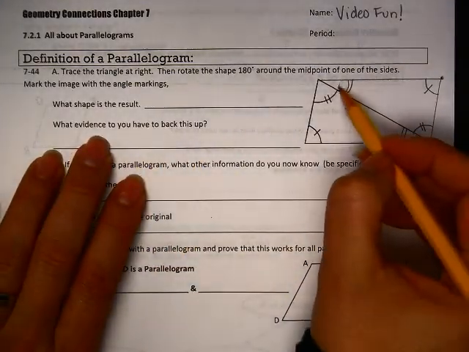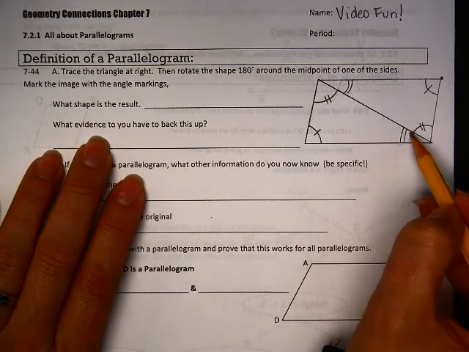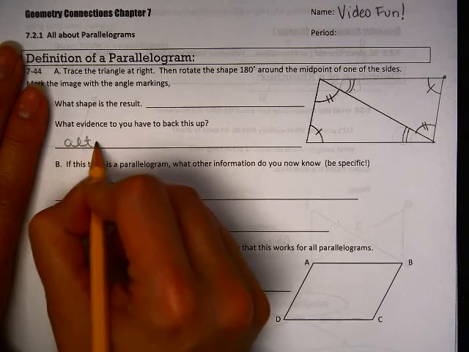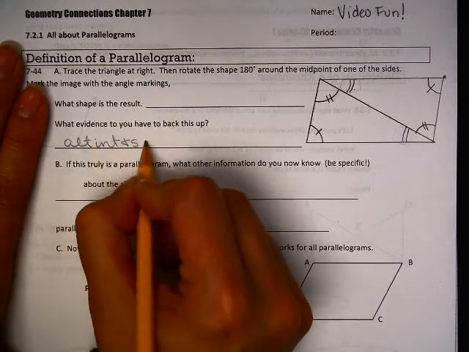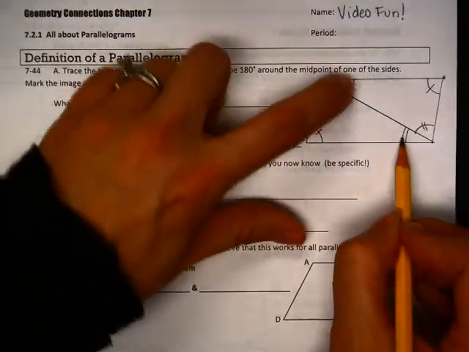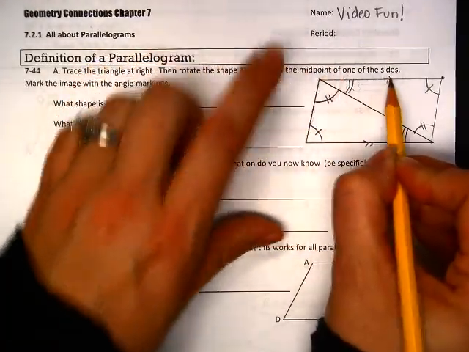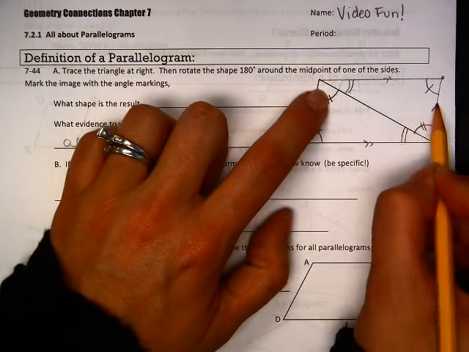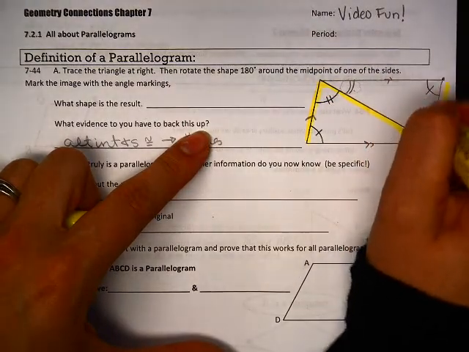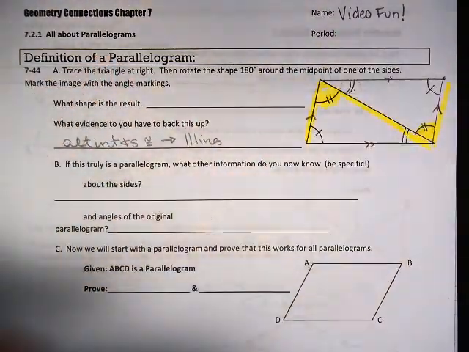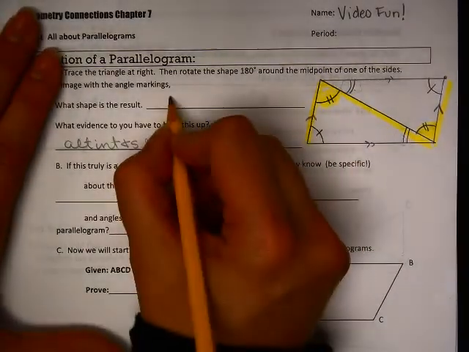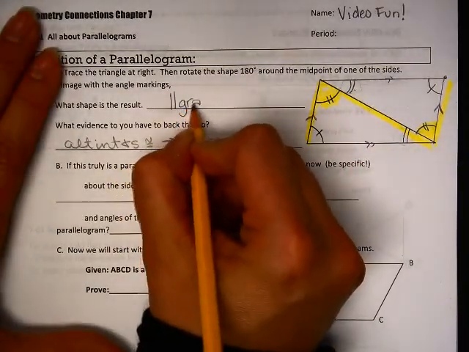I see that these two are equal to each other, and alternate interior angles that are congruent to each other give us parallel lines. So these here make these parallel, and these here make these parallel. Let me show you that again with a highlighter. The two yellow ones make the yellow lines parallel to each other. So that means that this shape is a parallelogram.